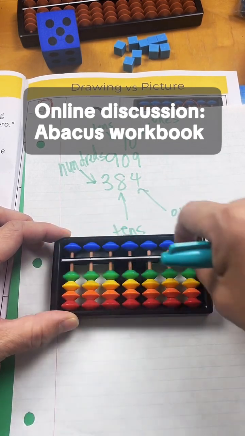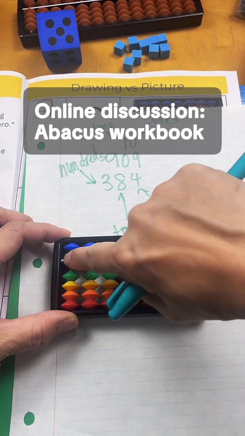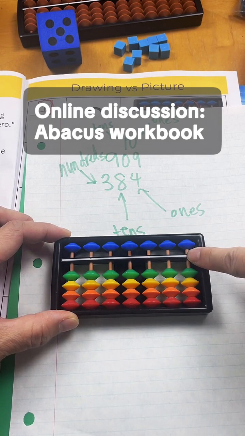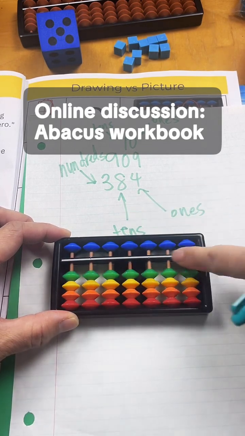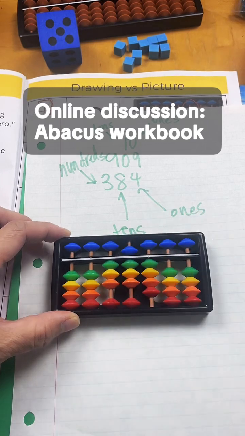So when we have it nice and clean, we know that this is 0 because all of the beads are not touching this beam. This beam is what tells us what beads are being counted. So when the beads are being counted, this is what we do. We do 3, 8, 4.